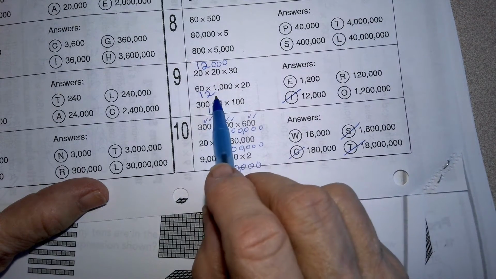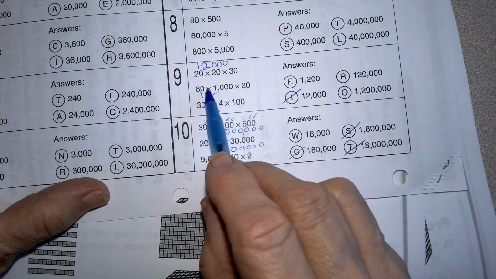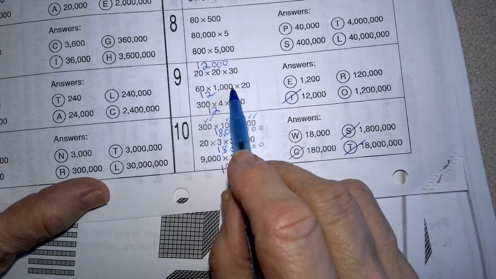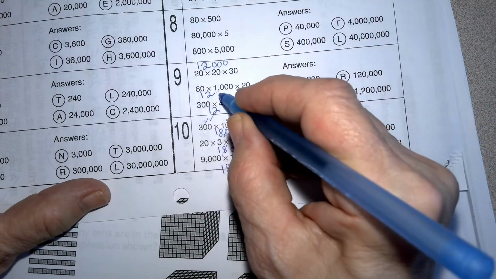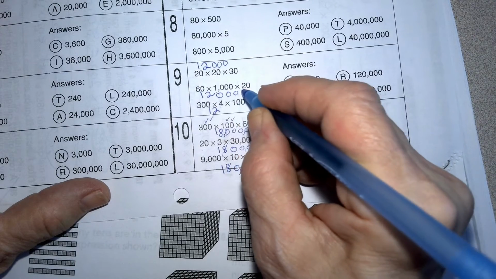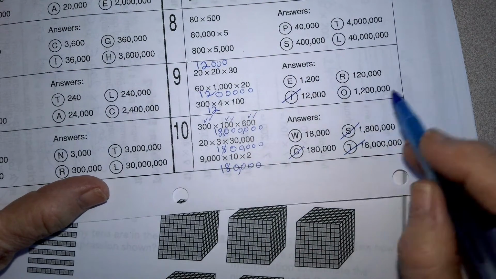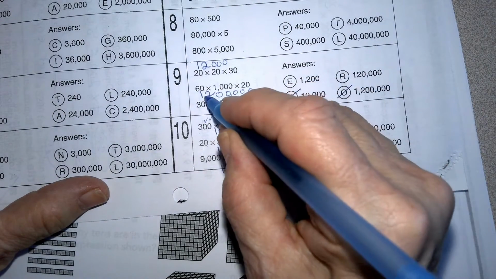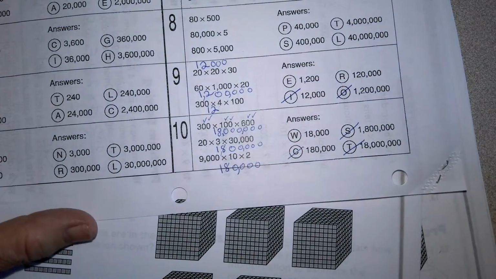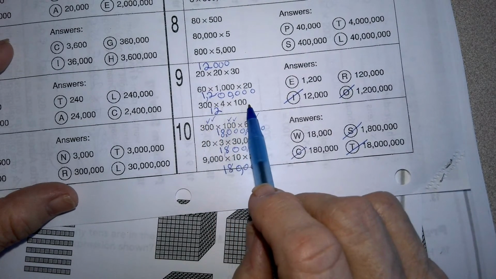Then, there are a lot of zeros on this next one. There's 1, 2, 3, 4, 5. How many zeros are we going to tack on? 1, 2, 3, 4, 5. And it is the letter O, and I'm going to copy my commas, so it's after the third one, so I can see it's 1 million something. Who knows how many zeros on this last one?